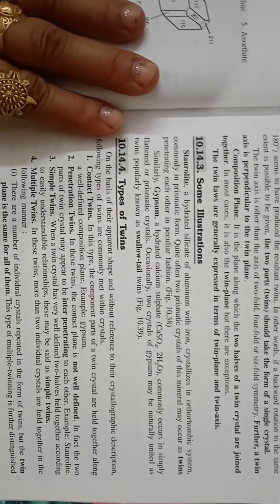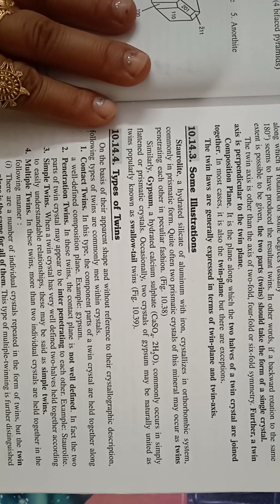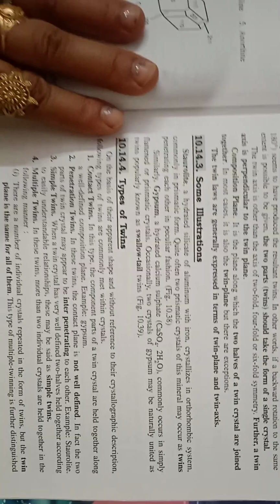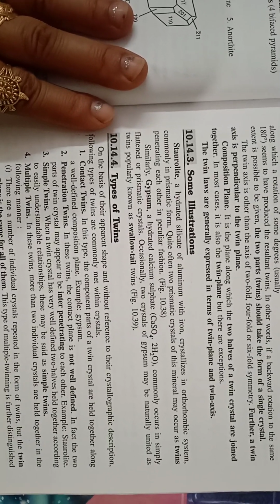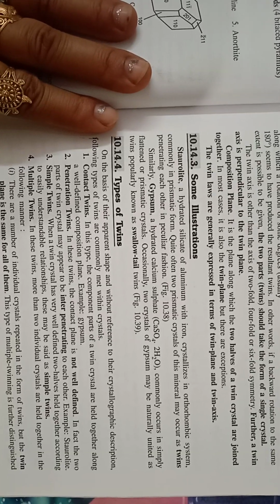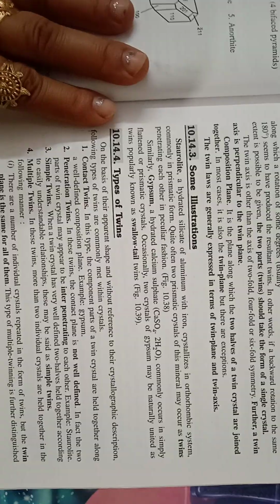Composition plane. It is a plane along which the two halves of a twin crystal are joined together. In most cases, it is also the twin plane, but there are exceptions. The twin laws are generally expressed in terms of twin plane and twin axis. Thank you.